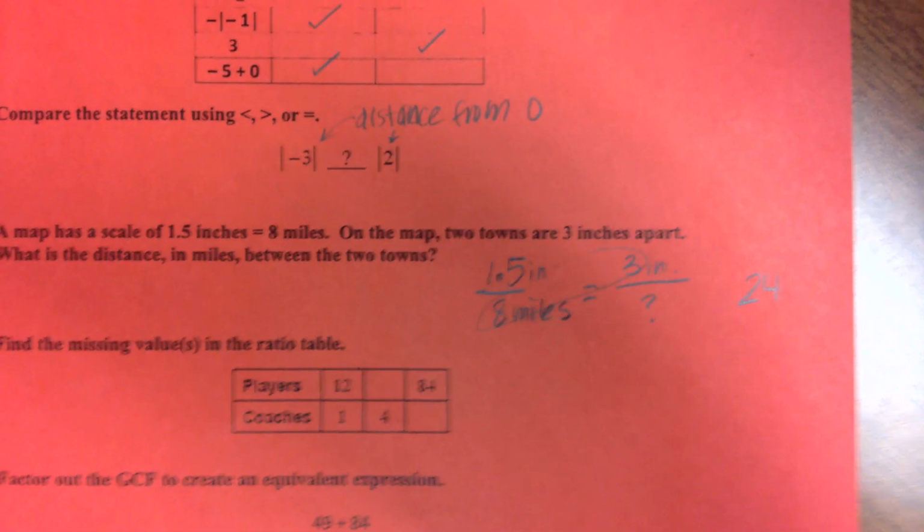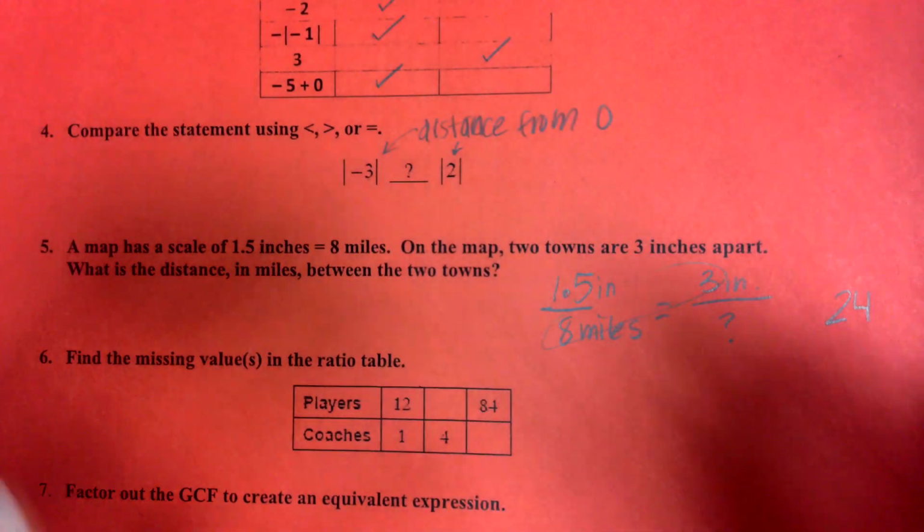Oh man, it's doing the thing again. Sorry guys, I think it might be this red paper that's throwing us off.